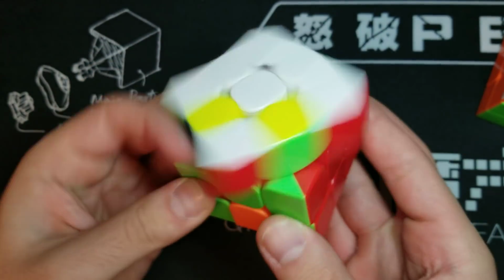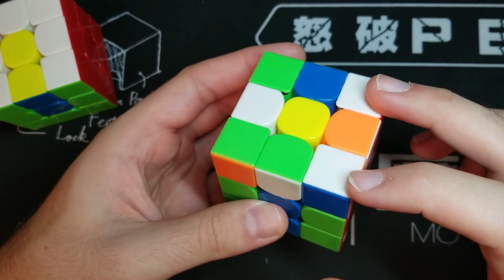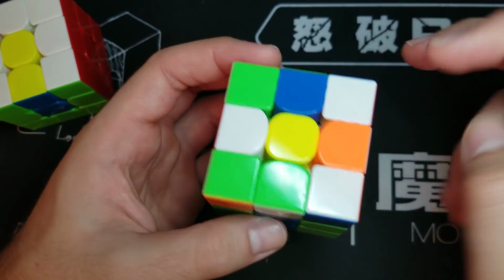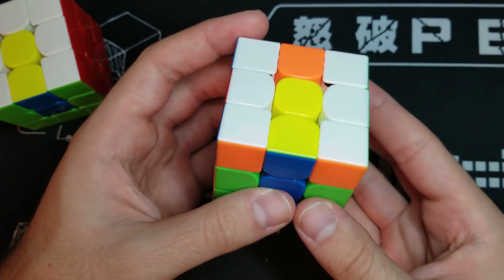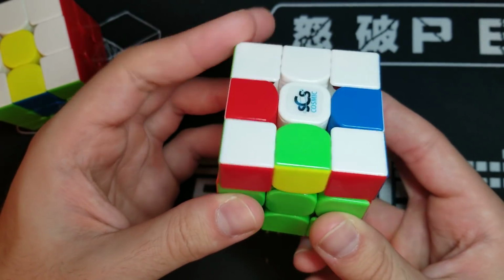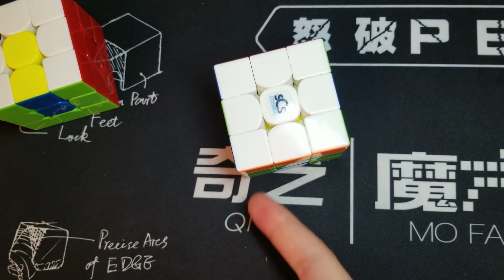So 1, 2, 3, 4, 5, 6. Whereas if I do F sexy F prime that flips these two, I'll get a line. I think it'll be, I mean, not a line, like a 2 flip. It's still a good 2 flip because I can go like this. 2, 3, 4, 5, 6, 7, 8, 9, 10. So there's a 3 or 4 move difference there.